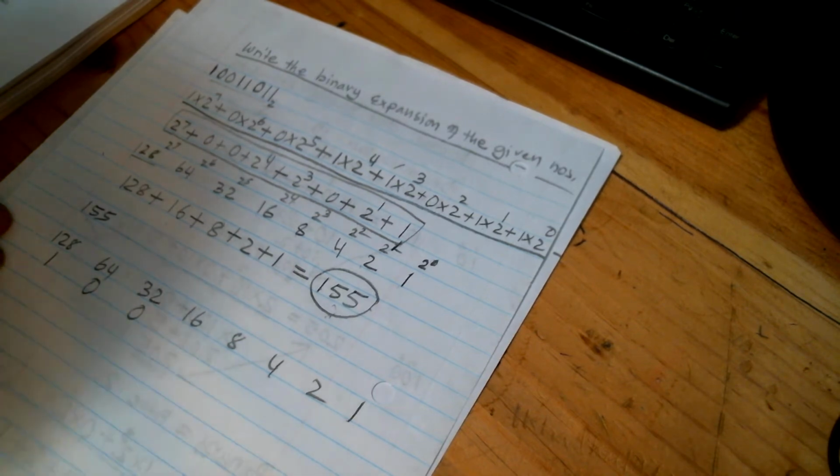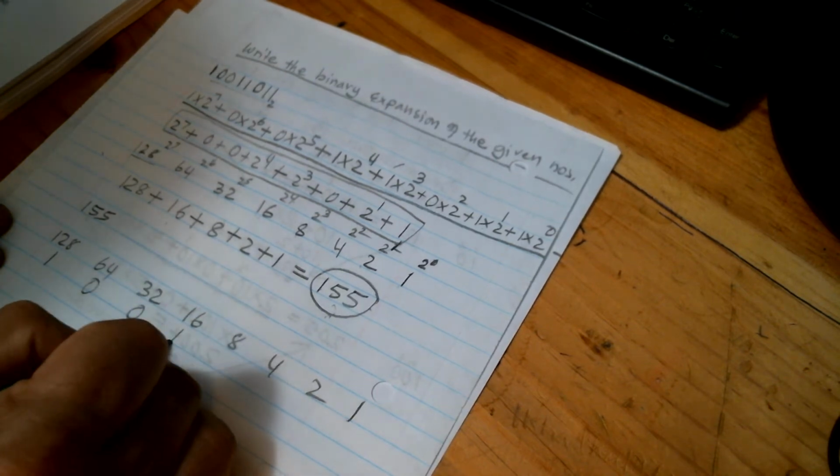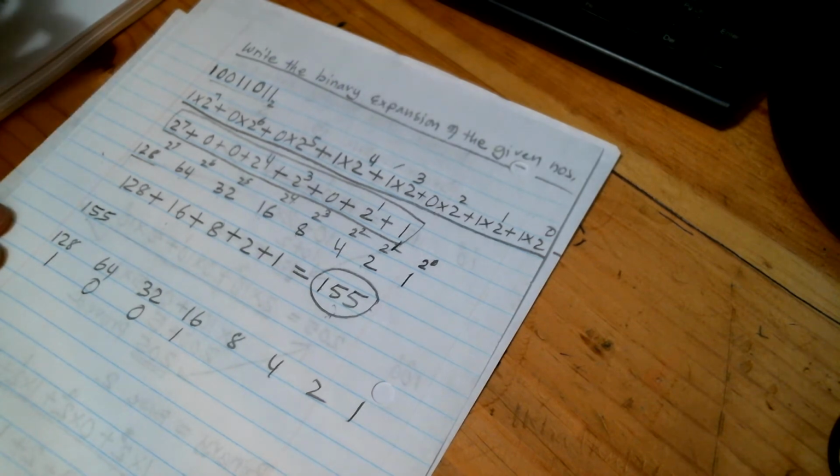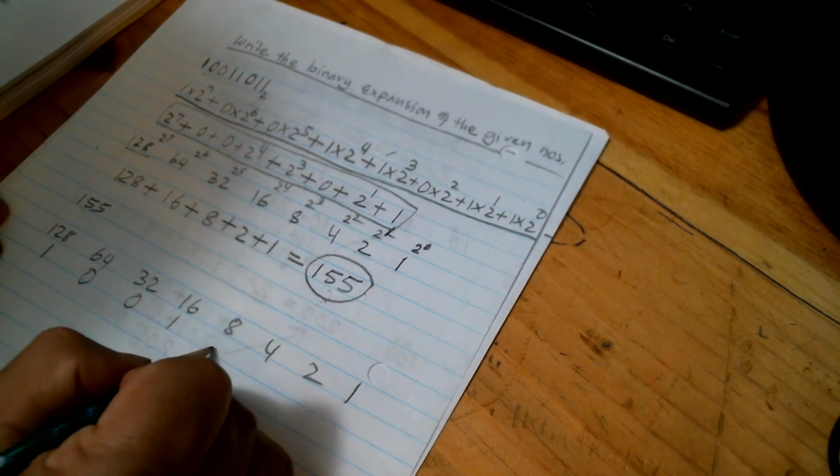We can subtract 16 from 27, which will give 11. We cannot go here.